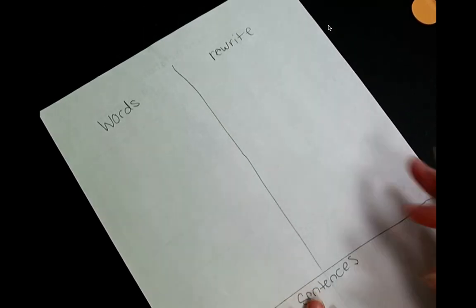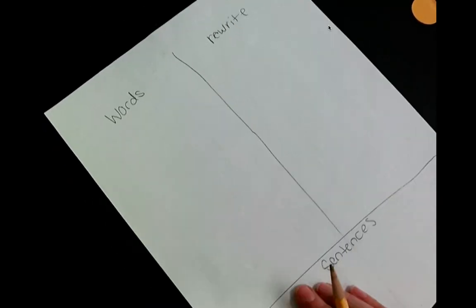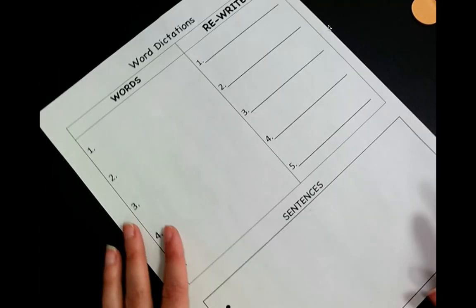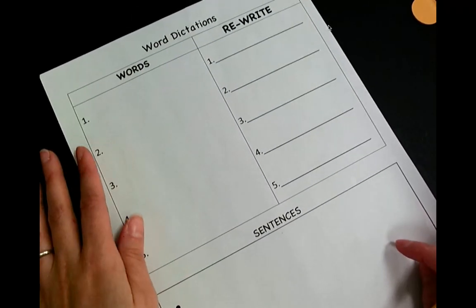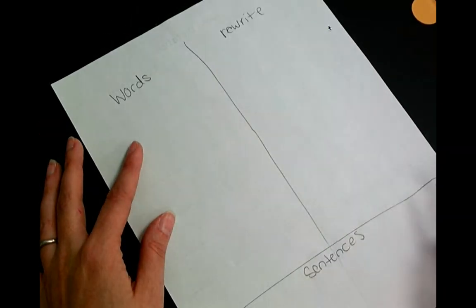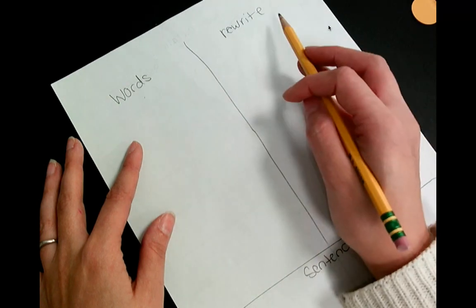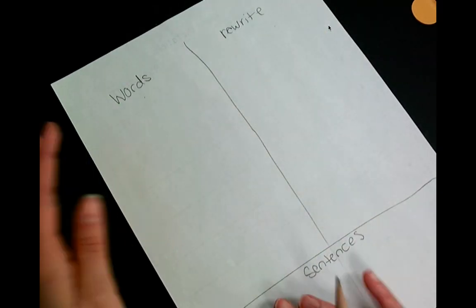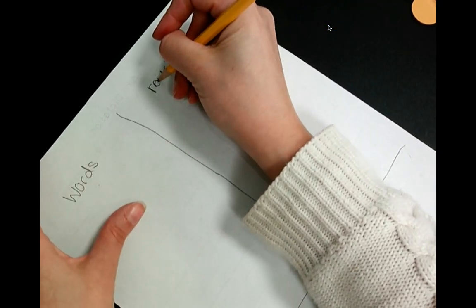Go ahead and let's get started. Go ahead and make that. Pause the video if you have to. So you're basically trying to make it look like mine over here if you don't have a copy of this. Make an upside down T, write words, rewrite, and sentences. All right, let's get started.